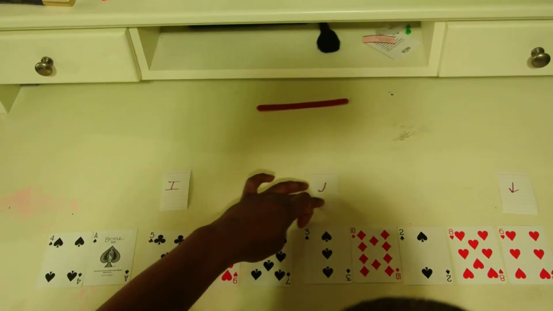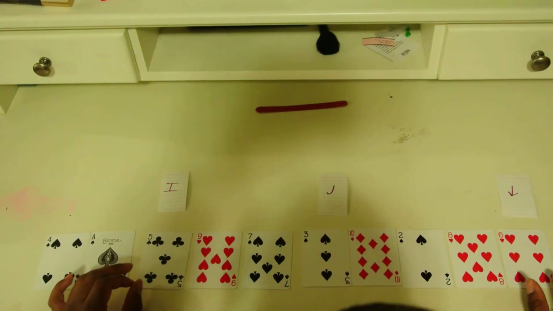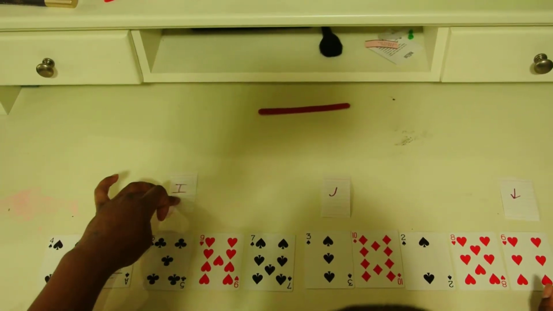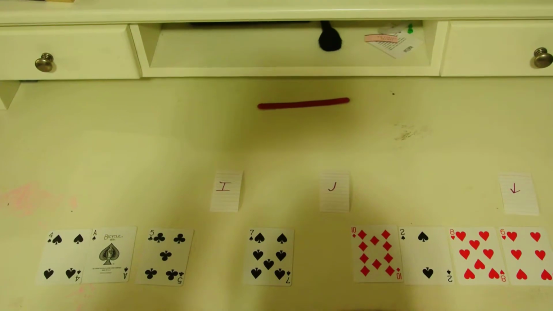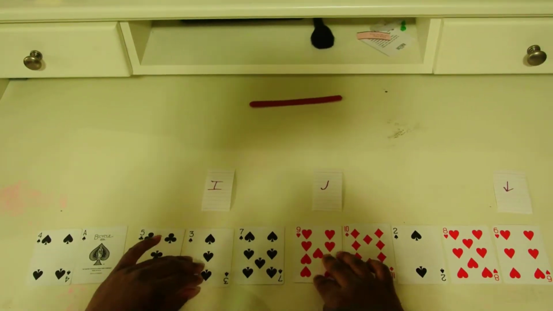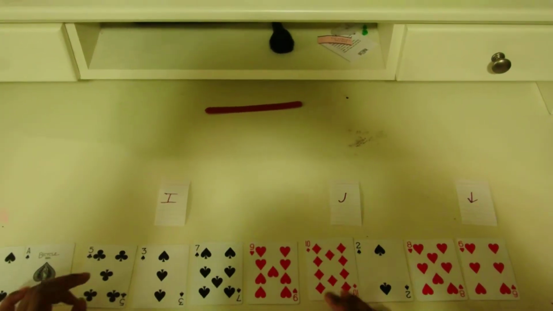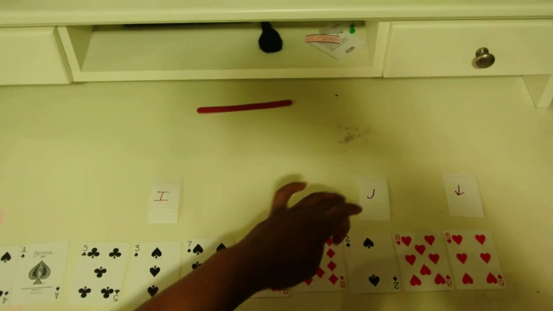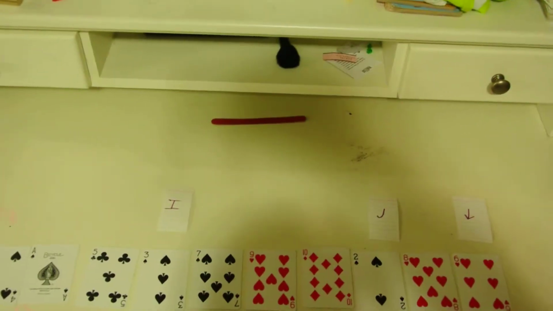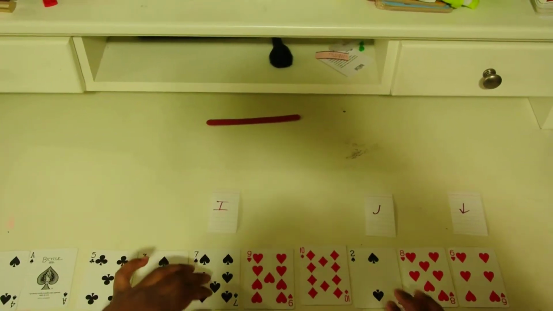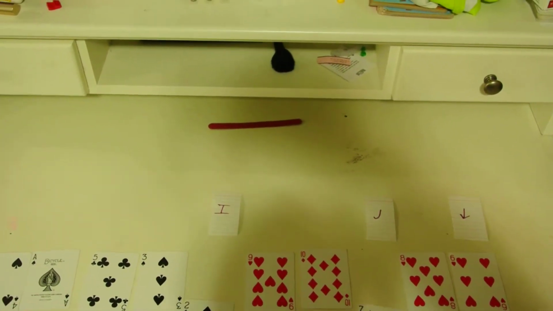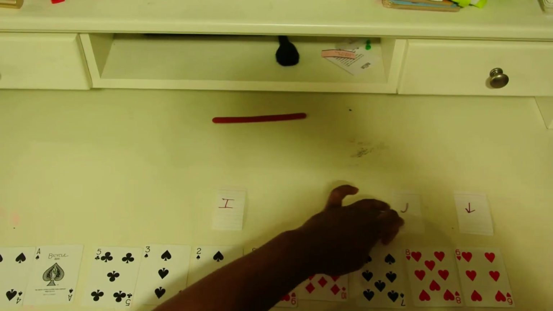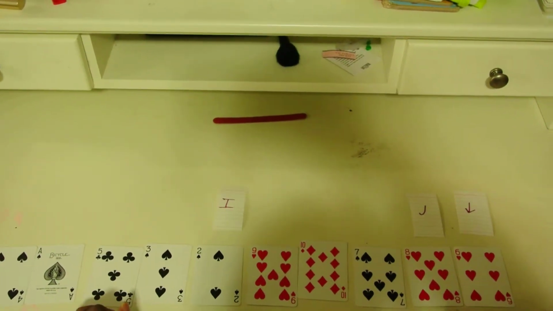Now increment the J again and repeat. 3 is less than 6, so I increment the I and I swap the I and J. Increment the J. 10 is larger than 6, so I do nothing. Increment the J again. 2 is less than 6, so I increment the I, switch I and J. Increment J one more time, and 8 is larger than 6, so I do nothing.